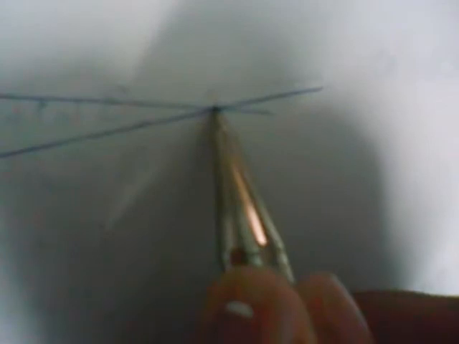Now, if two lines are going to a single point, then we can say that those two lines are intersecting lines. We can say this line as L1 and this line as L2.